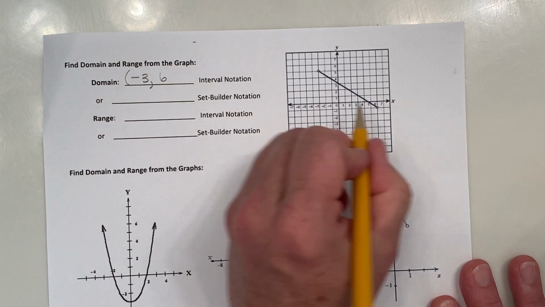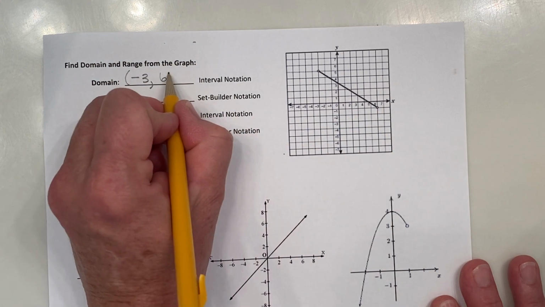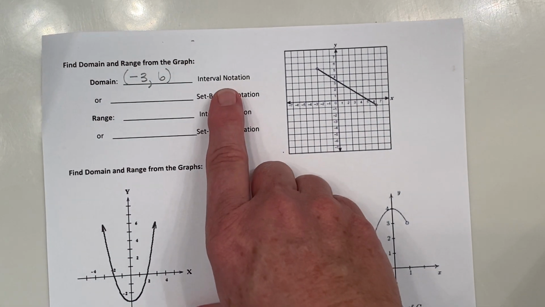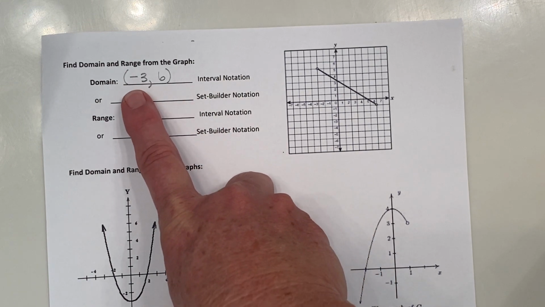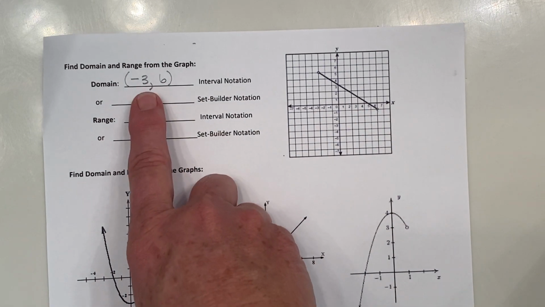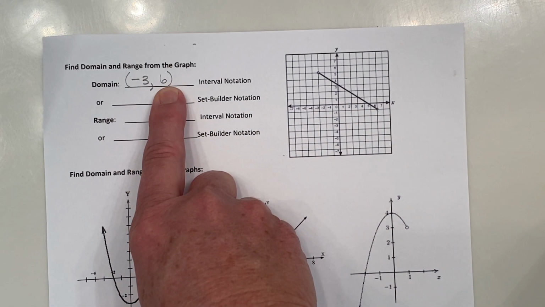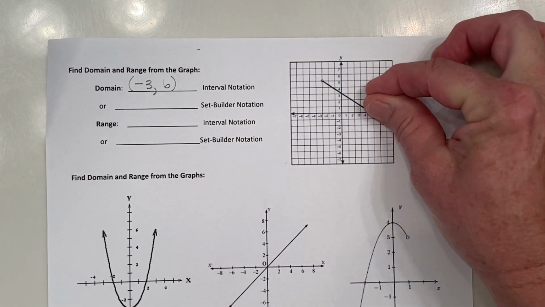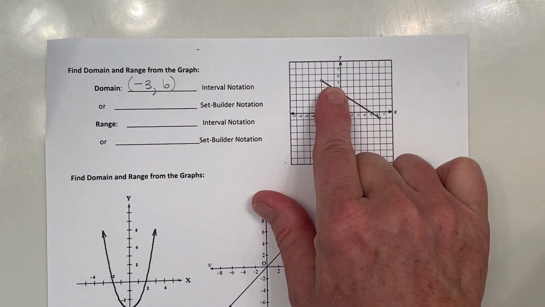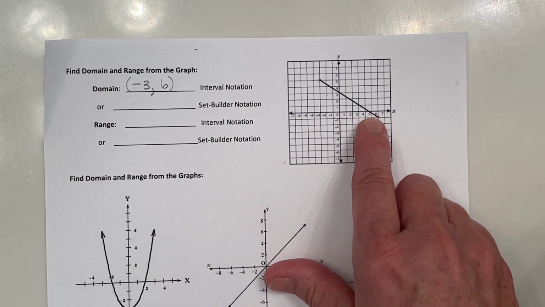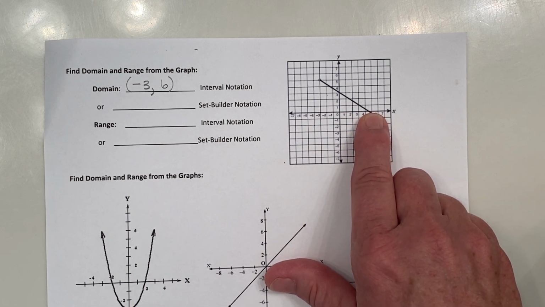So this graph stops at 6. It's an open circle, so no bracket, just a parenthesis. So using interval notation, the x values of points that are on this graph have to fall between x equals -3 and x equals 6. Some would say collapse this graph, bring it to the x-axis. If you're above the x-axis, bring all this graph down here. If you're below the x-axis, bring that part of the graph up there.